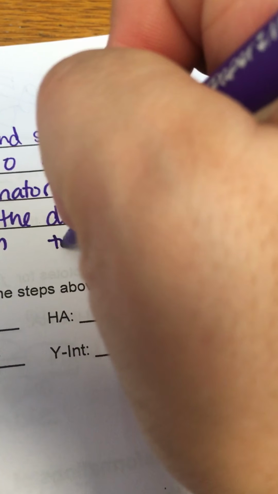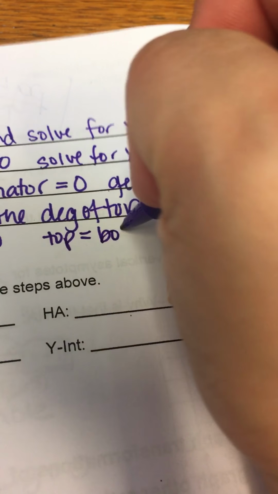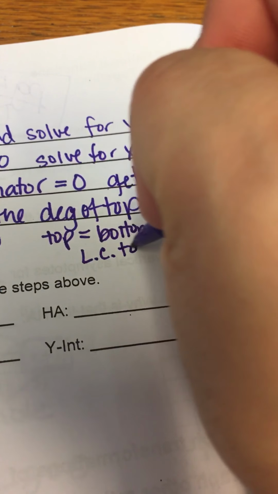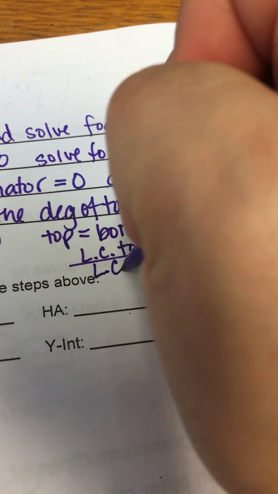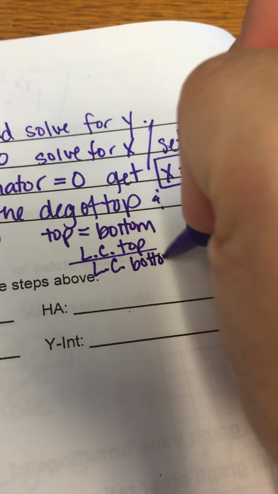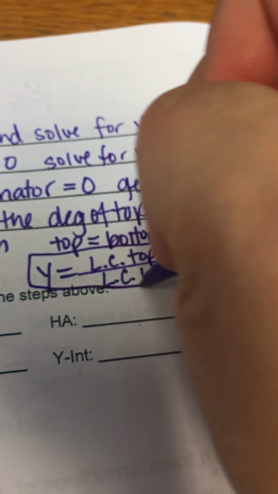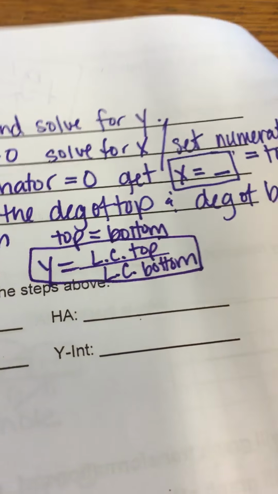If the top is equal to the bottom, we take the leading coefficient of the top over the leading coefficient of the bottom. So that's y equals those two numbers over each other. If it simplifies, simplify it. If it doesn't, don't worry about that.